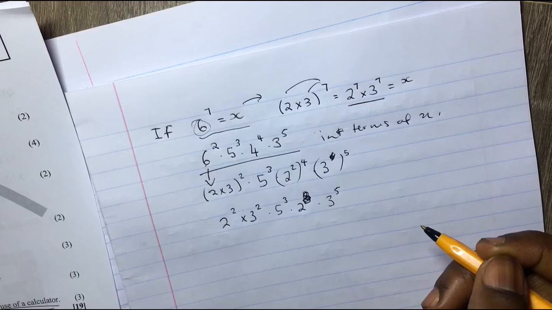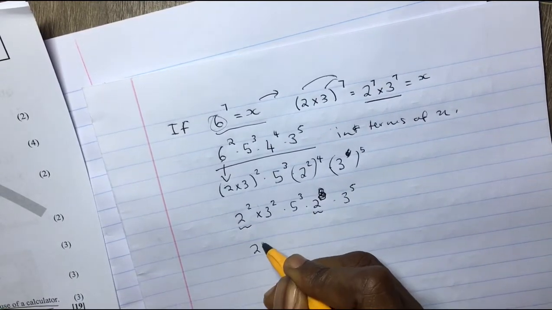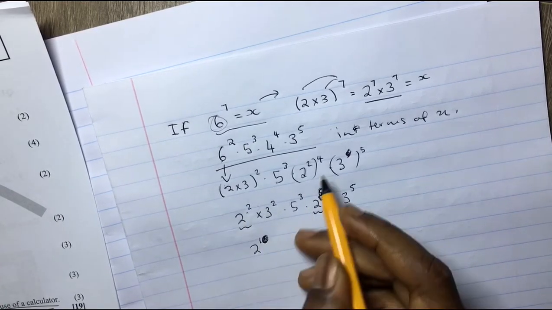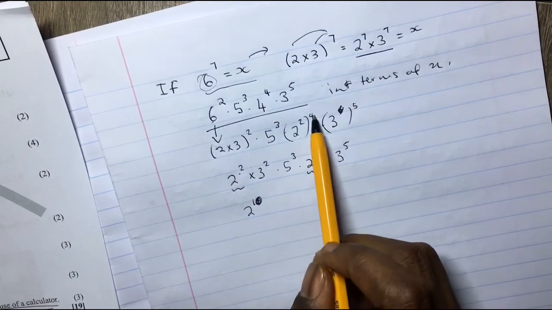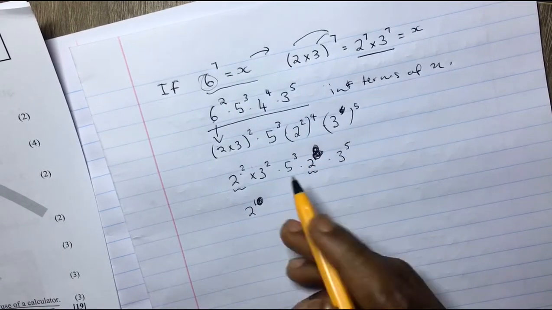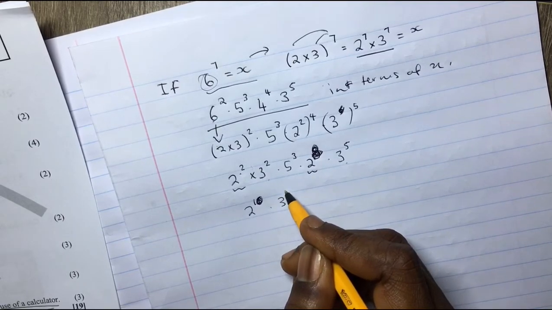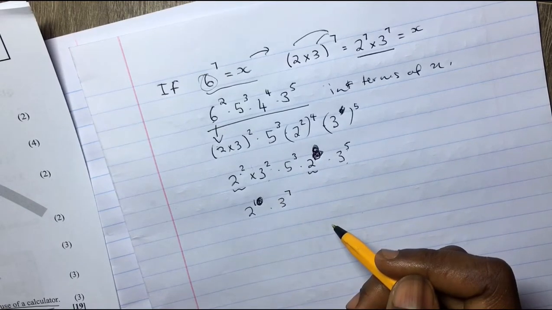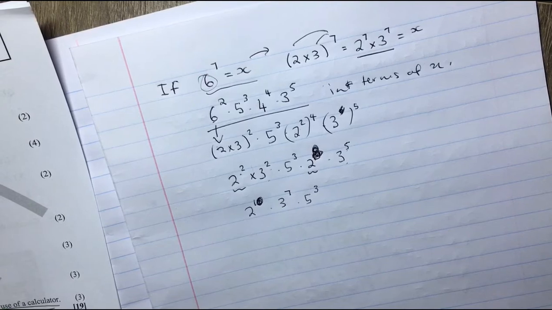So I'm going to add the like terms. This one is 2 plus 8. This is 8, right? Do you know how I got the 8 from here? 2 times 4. And then this one, 3, 5 plus that one is 7. And then 5, 3. Okay.